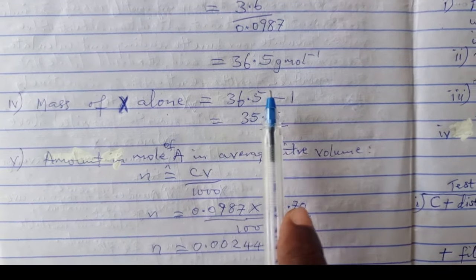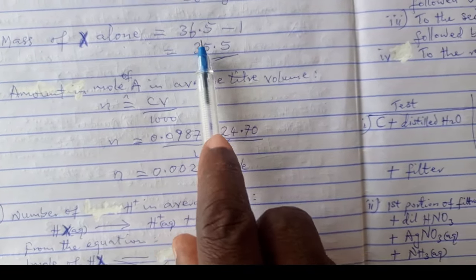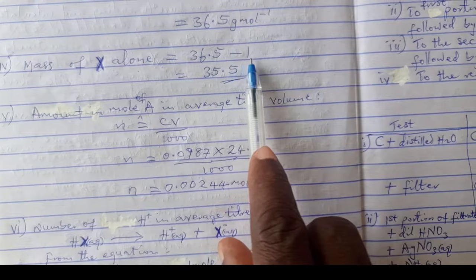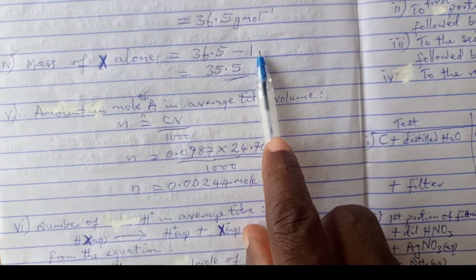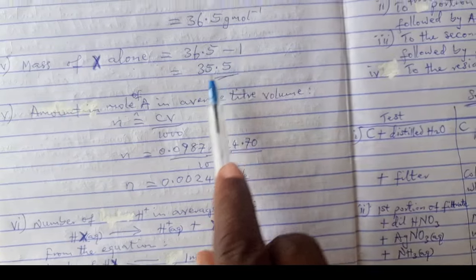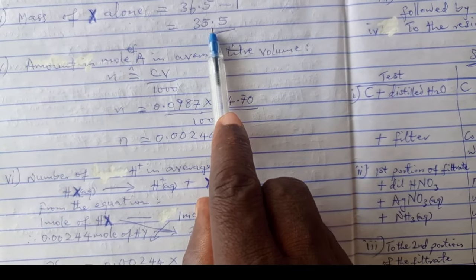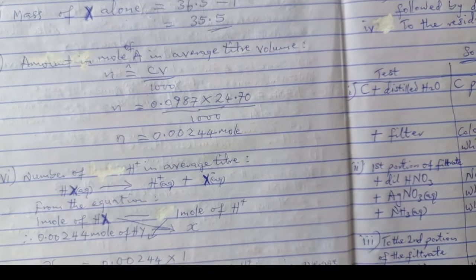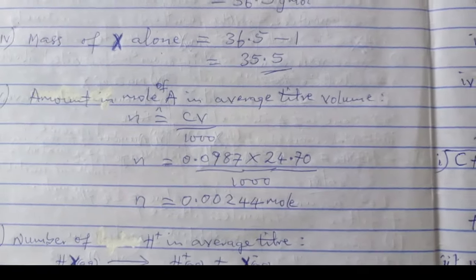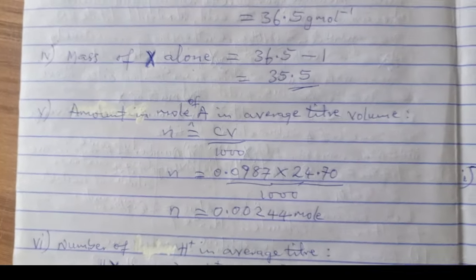So why not use this formula: mass of X alone equals mass of HX minus mass of H, which is 36.5 minus 1. Mass of X alone is 35.5, and that is chlorine. So you can see that they are using HCl to do this titration.